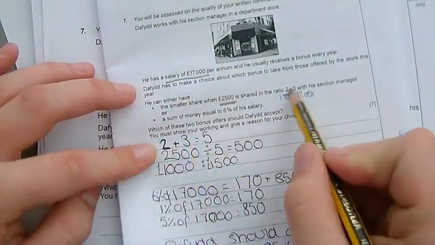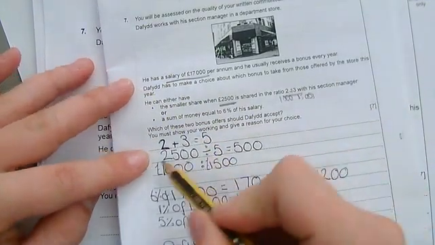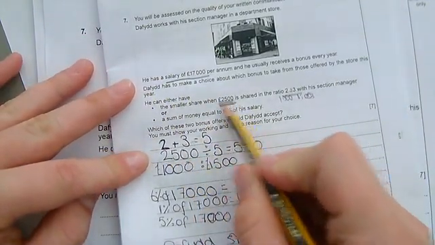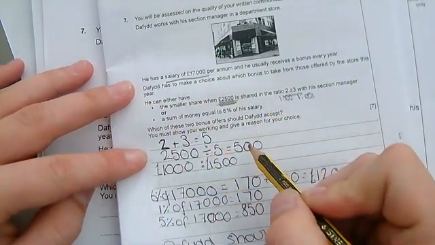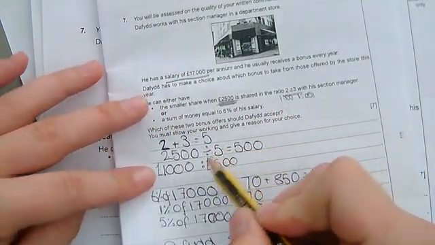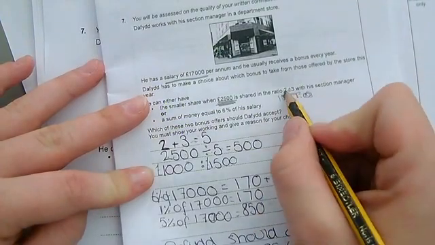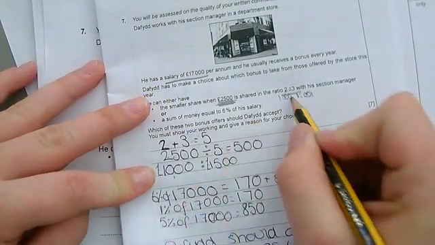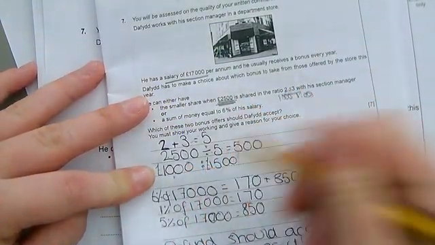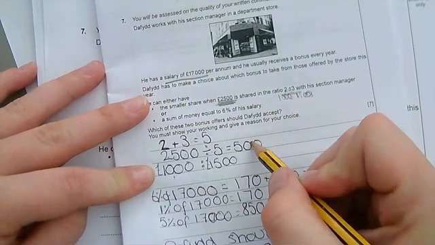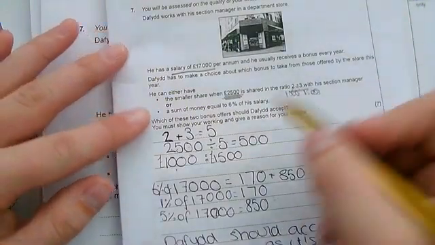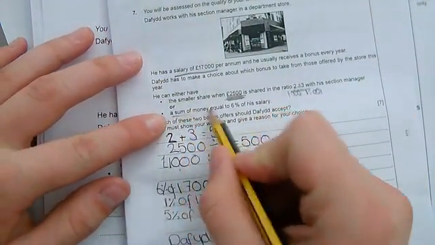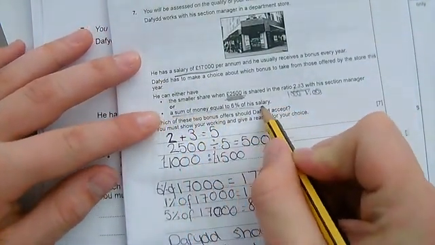So 2 plus 3 because you want to add them, and that's 5. And then you divide what they're sharing. So that'll be 2,500 divided by 5, which is 500. So then you times the 500 by the 2, which would be 1,000. So the ratio would be 2 equals 1,000, and then it'd be 3 times 500, which is 1,500. Right, and then the next question is, or a sum of money equal to 6% of a salary.